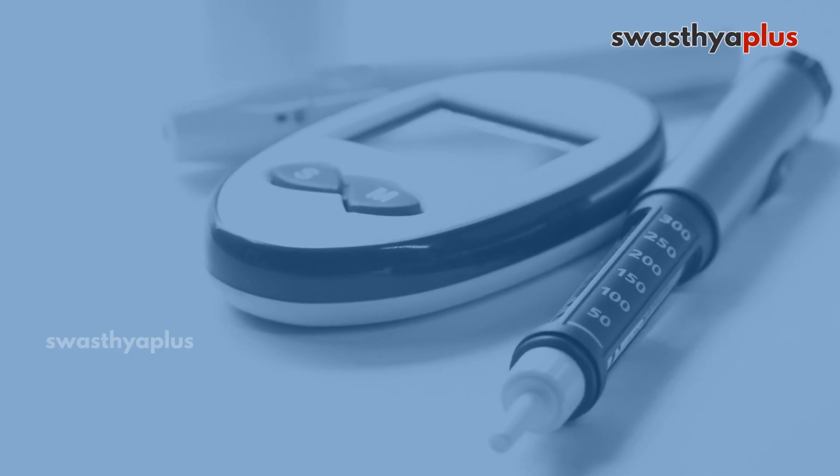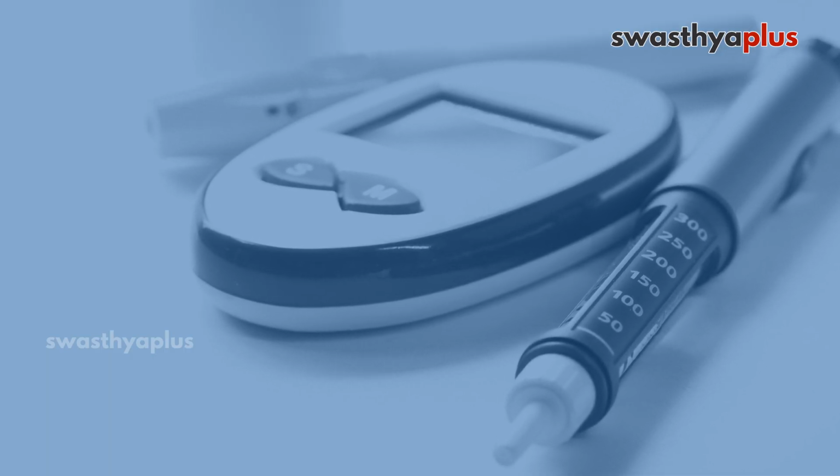There are many different types of diabetes. Mainly, we classify them into four major groups, of which the first is type 1 diabetes, wherein the person might produce very little insulin or no insulin at all. The second one is type 2 diabetes.